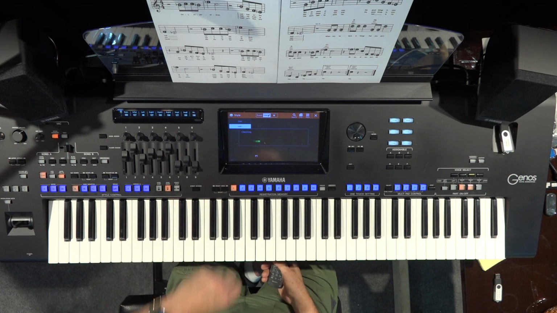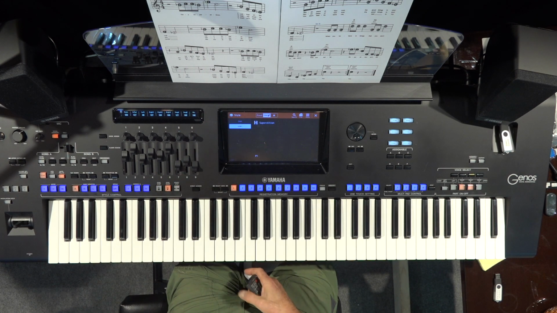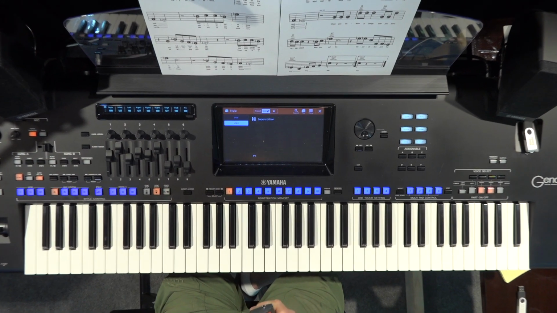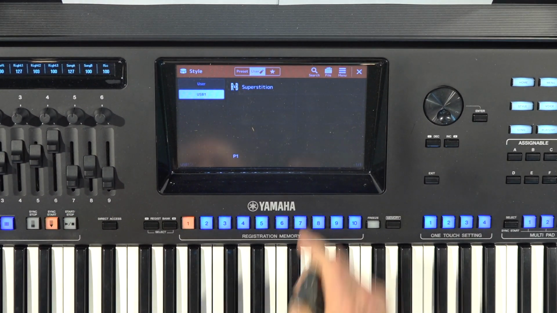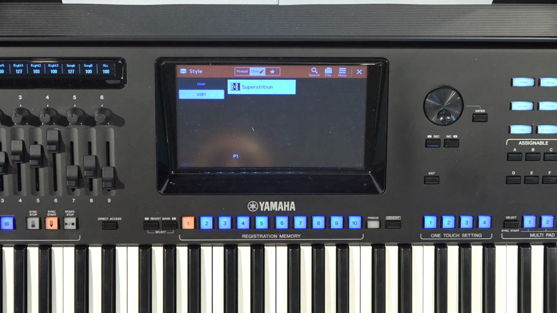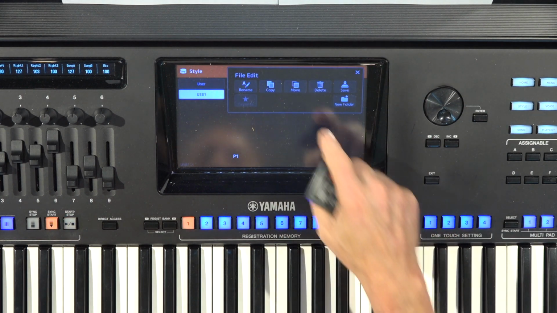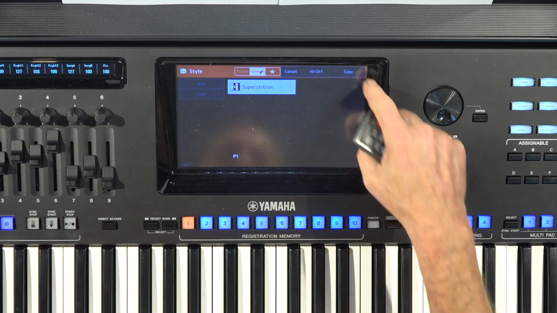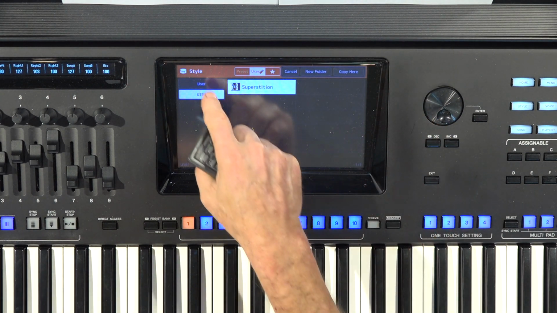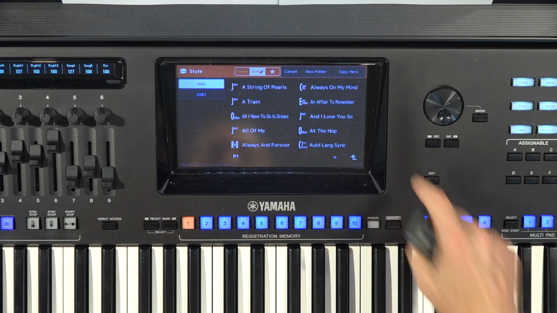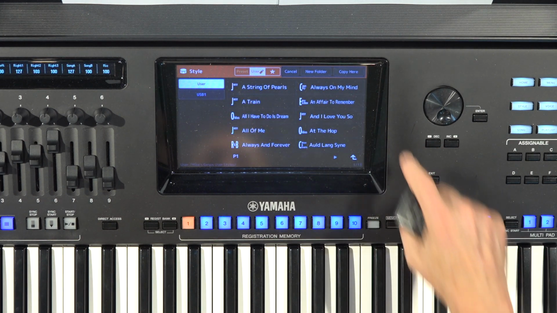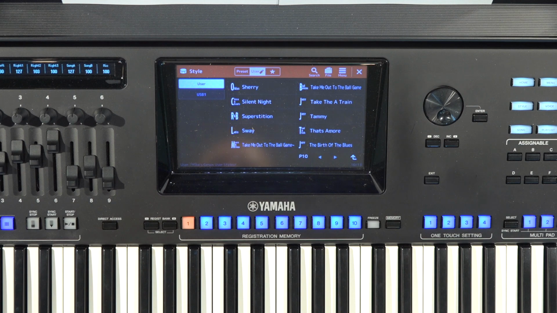And I'm going to hit USB. And there's Superstition, which is next week's song. So I'm just going to touch Superstition, File, Copy, Copy again, go to User, and right in, open up Mike's Genos User Styles, copy here.